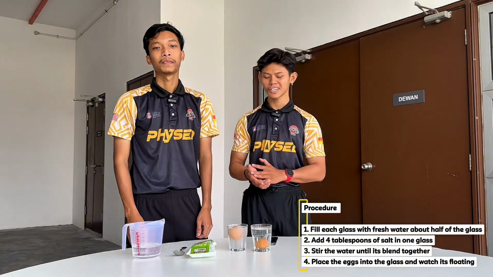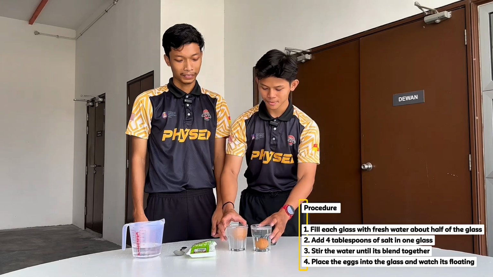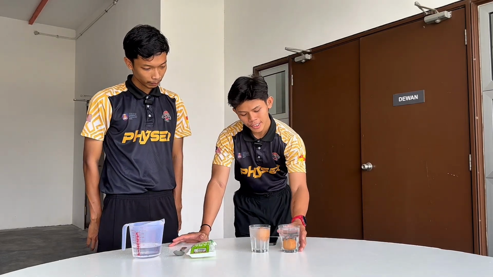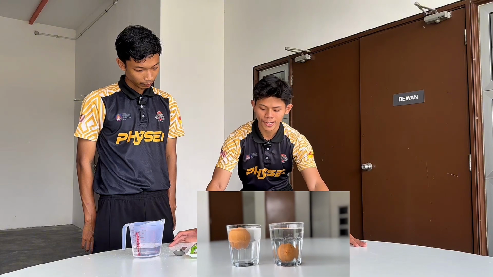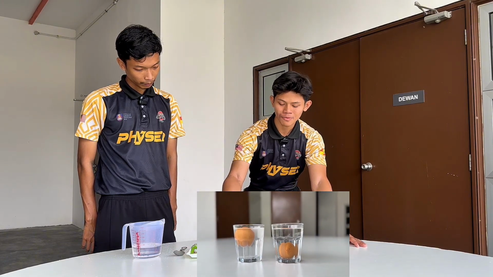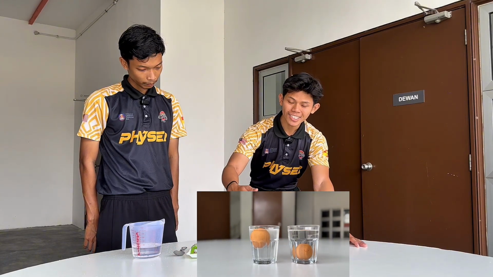So here is the result. For the first cup, as you can see here, the egg sinks to the bottom of this cup. And for this other cup, as you can see here, the egg is floating.